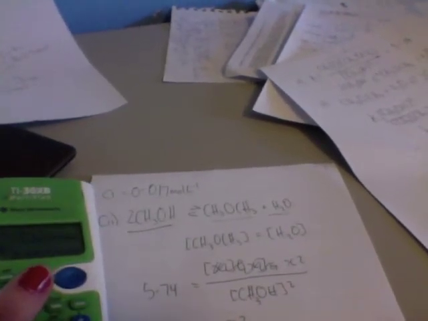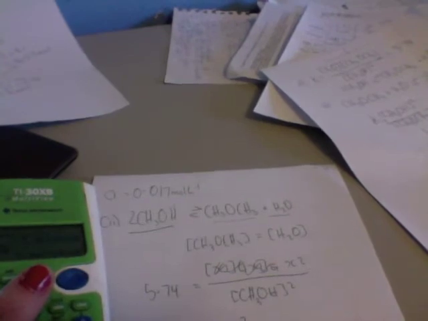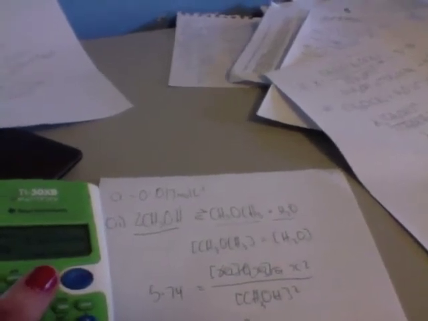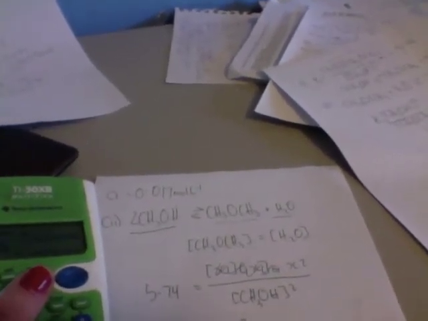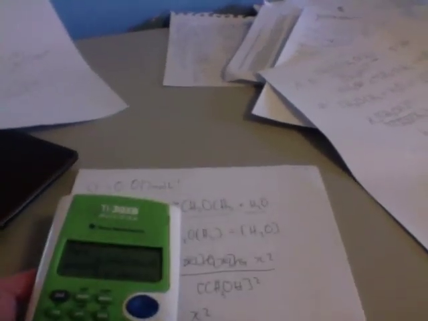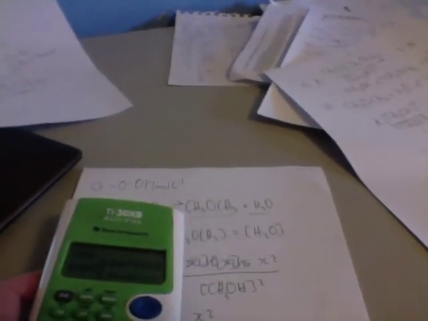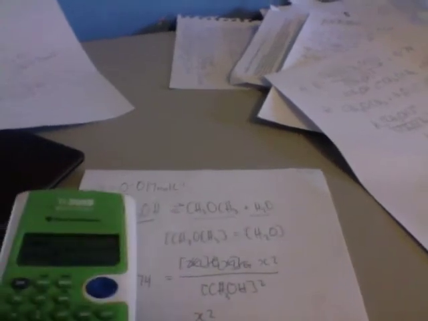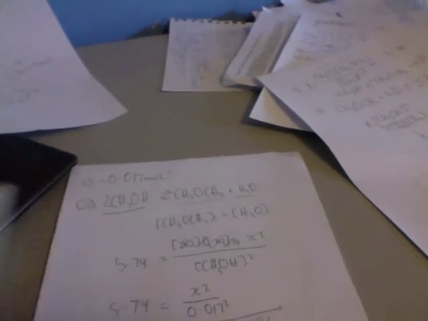Sorry. n equals CV, times V would be 20, equals 0.815 mole. And this is to the correct sig figs. Now for 3, let me just make sure you're focused. So that is the answer to that.